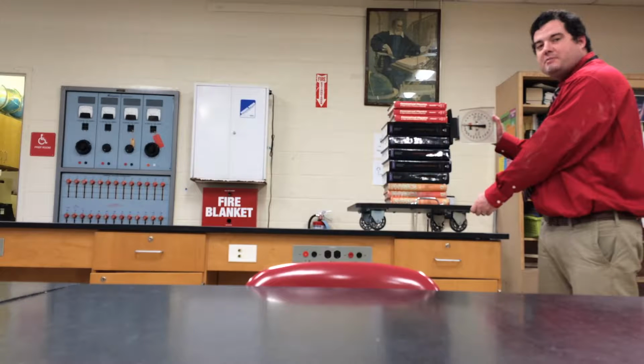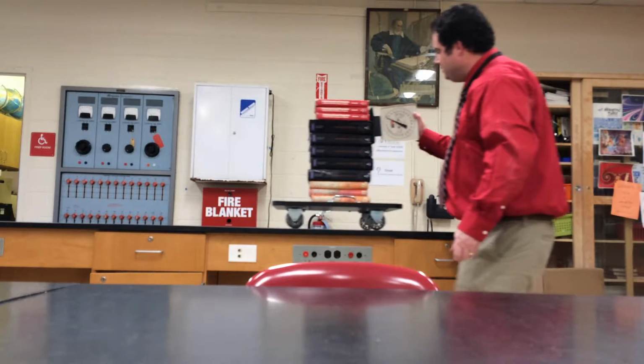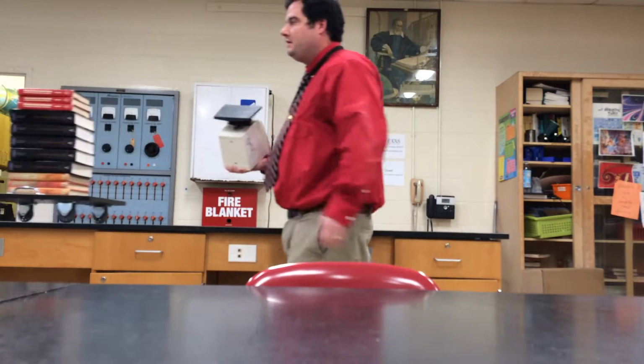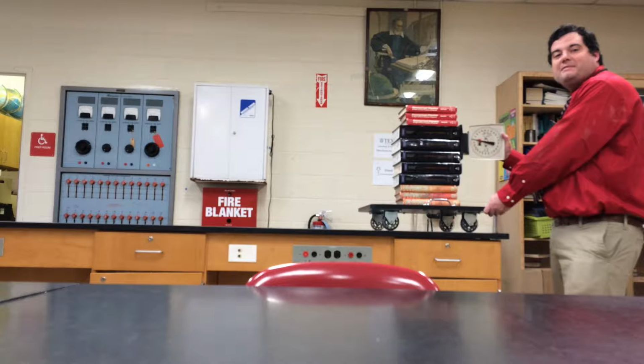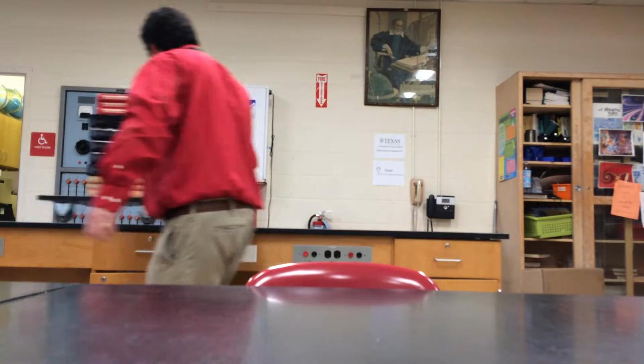In this first trial, I'm going to push with a relatively small force, about 2 pounds. I'm going to do it for a count of 2 seconds, or at least a count to 2. 1, 2. In this trial, I'm going to push with that same small force, 2 pounds, but I'm going to do it to a count of 4. 1, 2, 3, 4.